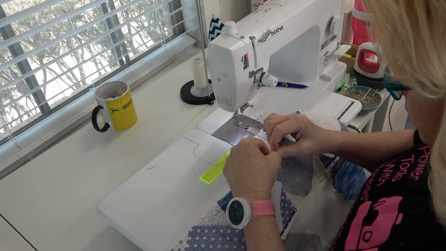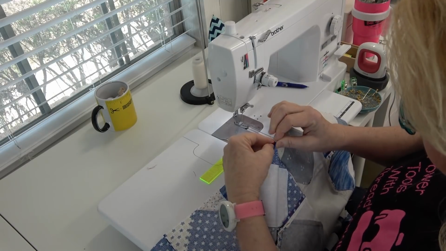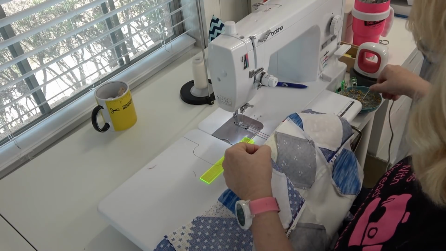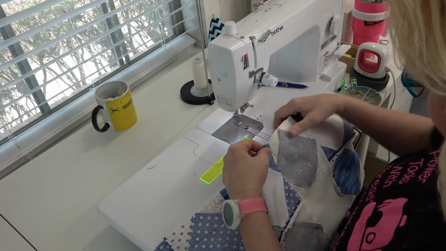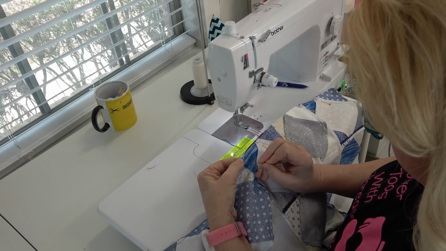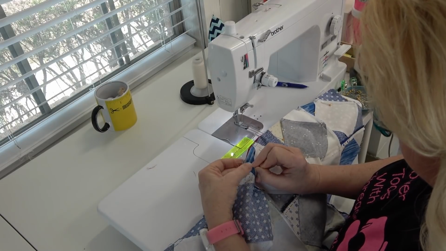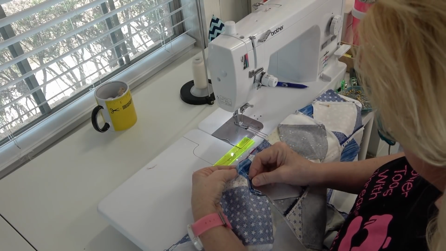If you can get your seams to nest, then do. If you can't, don't kill yourself over it. You do that just like before. You go in one side of the seam and out the other.